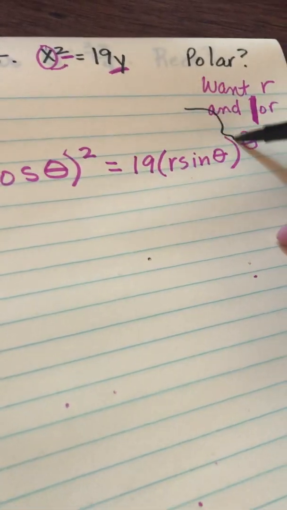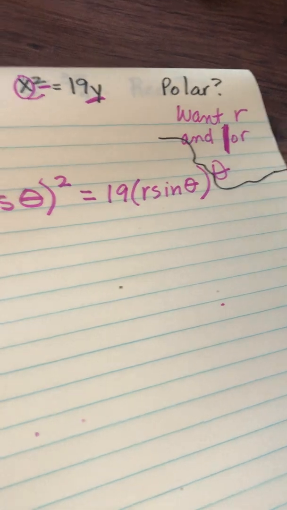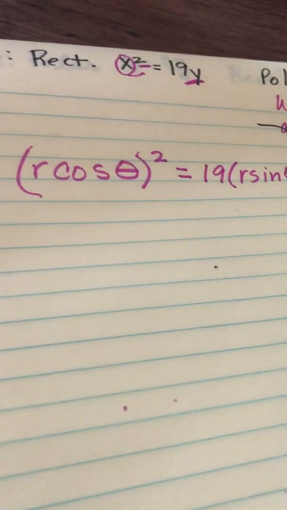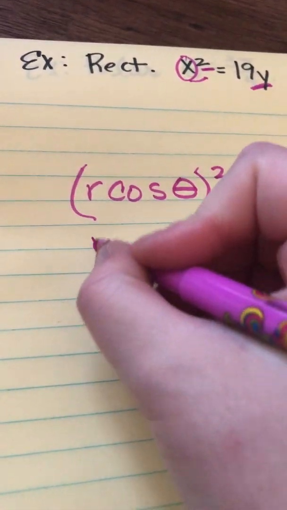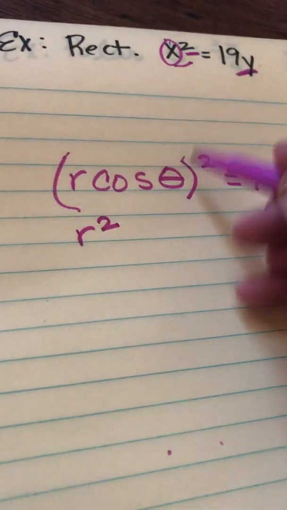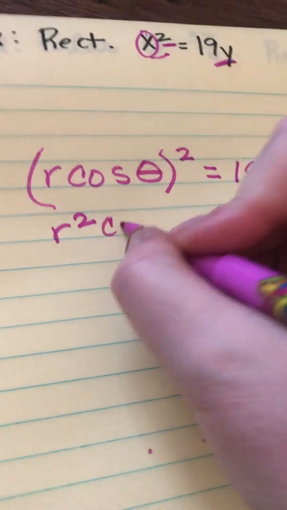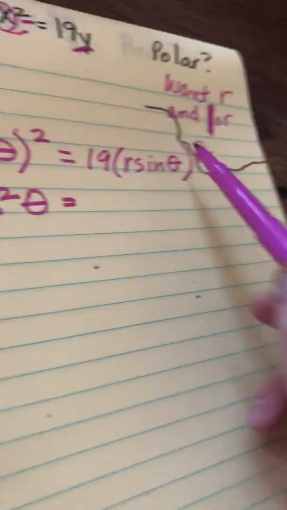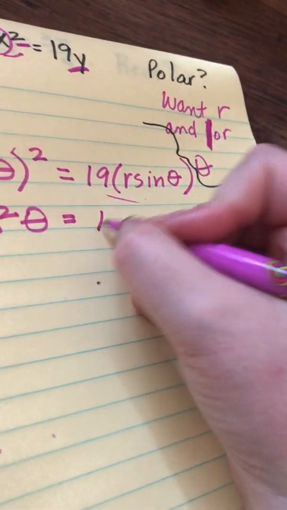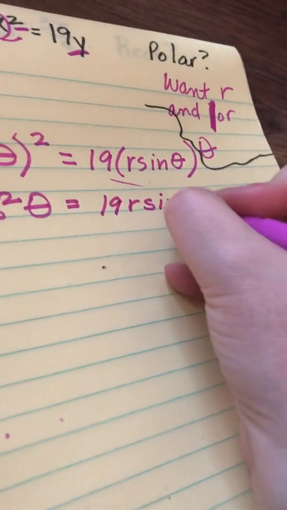If I square r, I get r squared. If I square cosine, I get cosine squared theta equals, if I multiply all this out, I get 19 r sine theta.